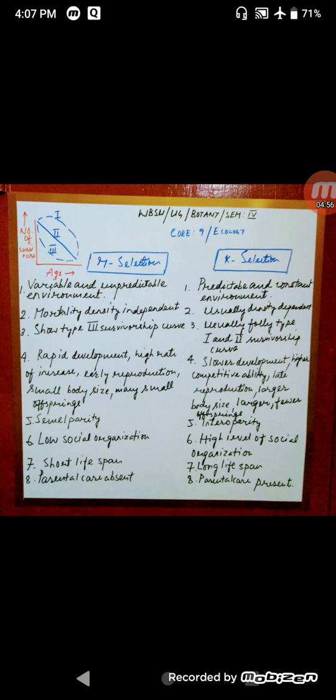They show type 3 survivorship curves. That is, in the survivorship pattern, they show type 3, which is the concave one, and they show rapid development, high rate of increase, early reproduction, small body size, and in each reproductive episode they produce numerous small offspring.